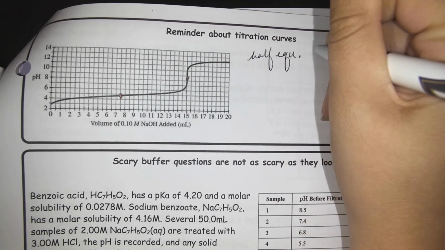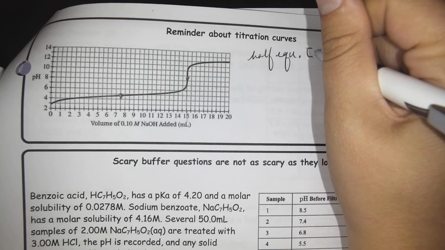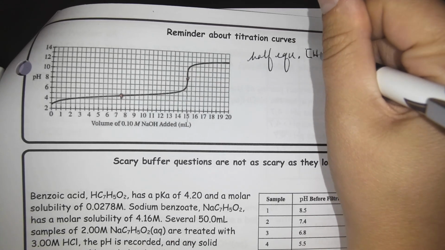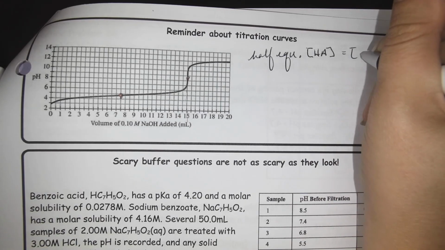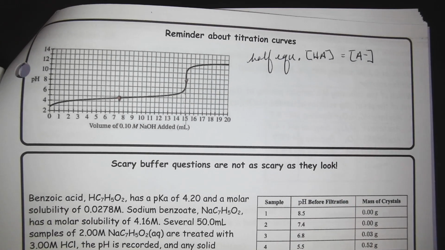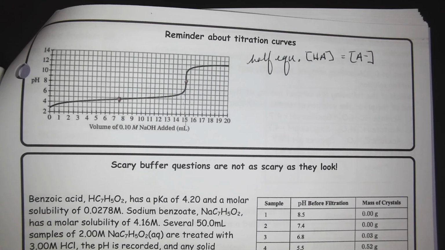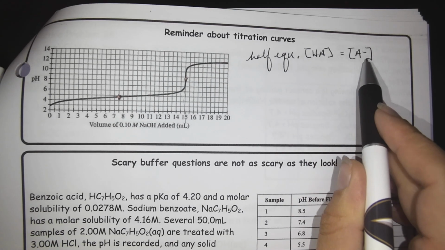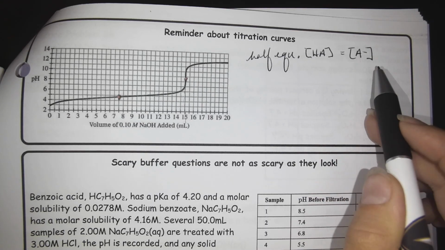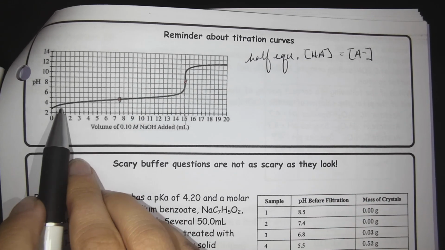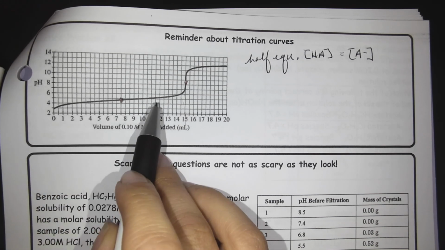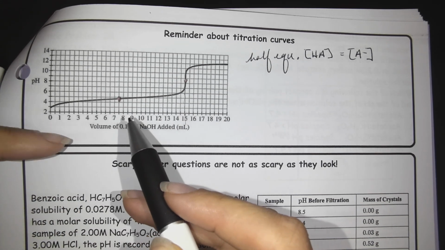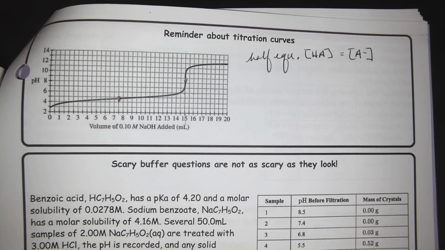And don't forget that at the half equivalence, the concentration of the acid is equal to the concentration of the conjugate base. Isn't that just a buffer solution? It's a weak acid with its conjugate base. And so look at the pH. All through this range, the pH doesn't change very much. We're being buffered against big changes in pH.